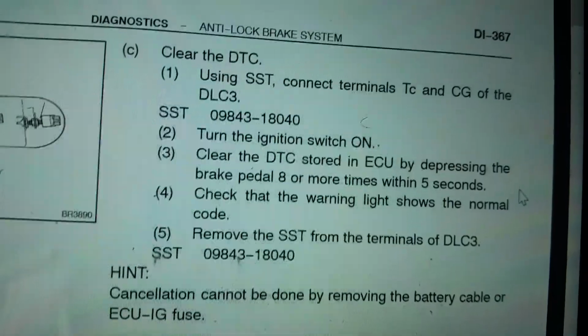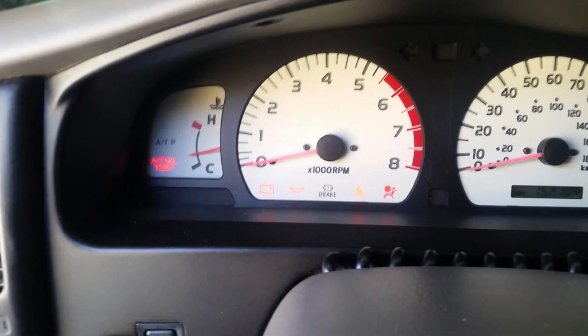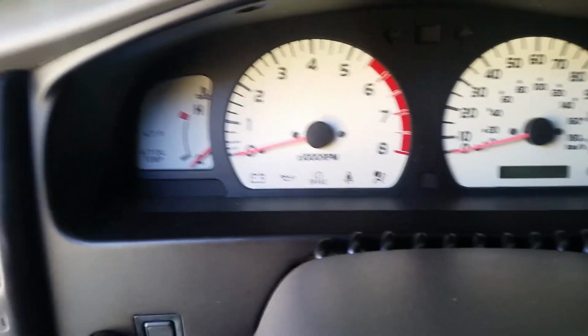This is the procedure. I've done it before. I'm going to help myself out a little bit by starting the truck, get myself a little bit of ABS assistance here. You know what? I remember now. We've got to fix our issue first. So, let me show you.